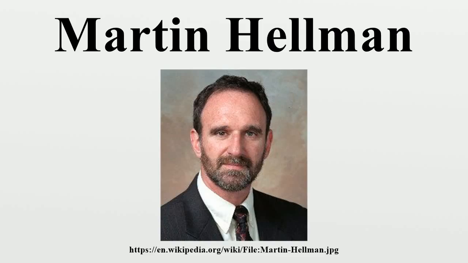Also in 2011, Hellman was made a Fellow of the Computer History Museum for his work, with Whitfield Diffie and Ralph Merkle, on public key cryptography.